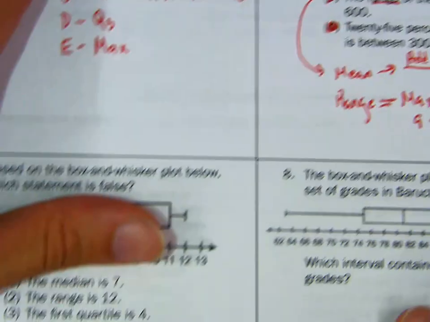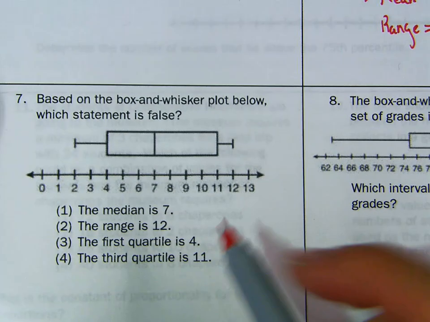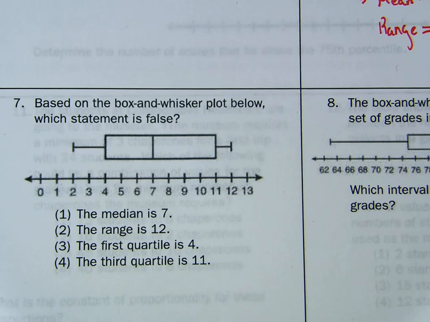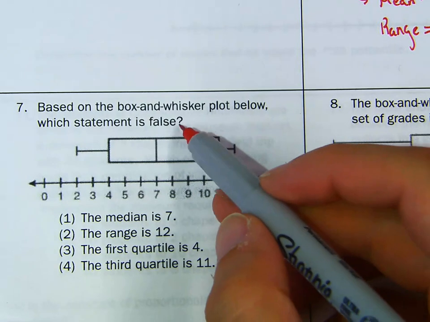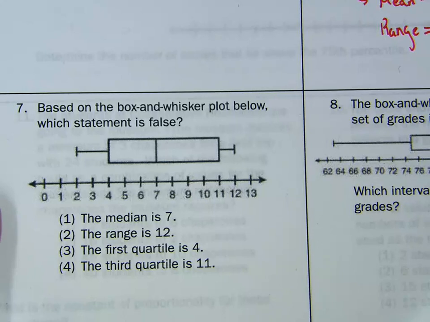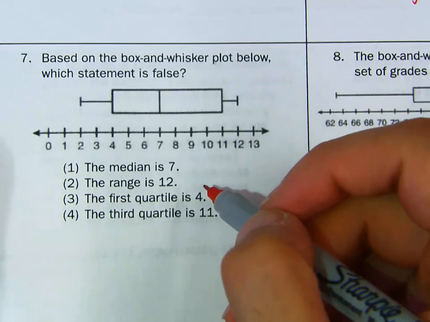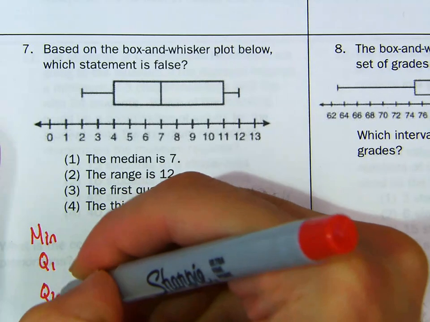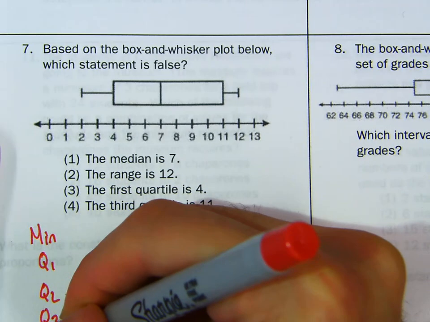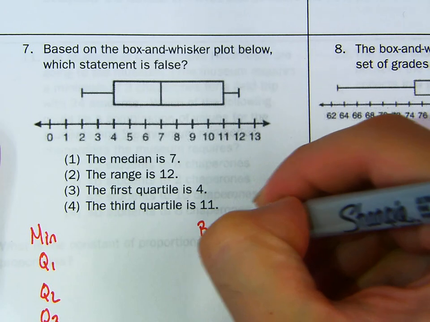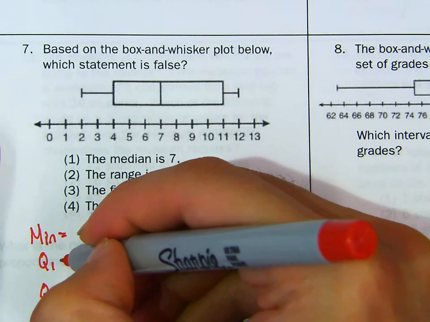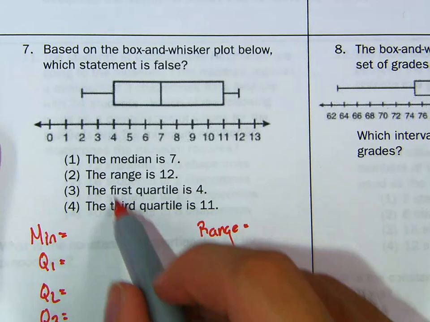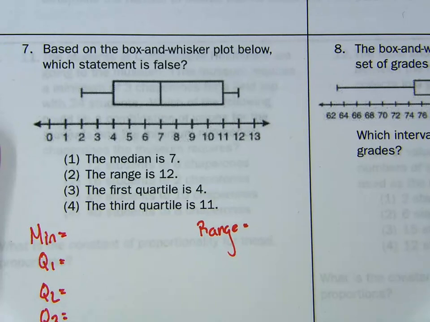Okay, next one. Let's take a look. Based on the box and whisker plot below, which statement is false? This is a good question. Pause the video, try this on your own. Maybe something to help you with this question: just identify the min, the Q1, the Q2, the Q3, and the max. And if you want, you could also identify the range. Pause the video and try to answer just this part first, before you go through the questions to see which is false.